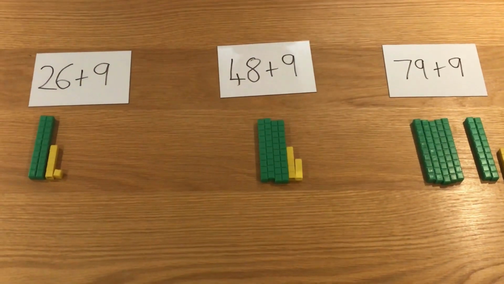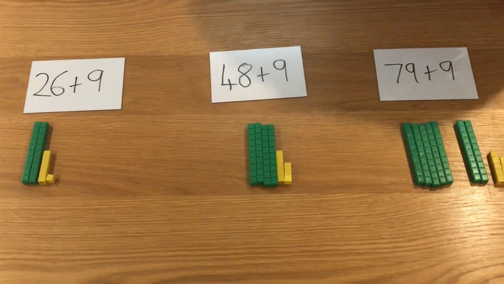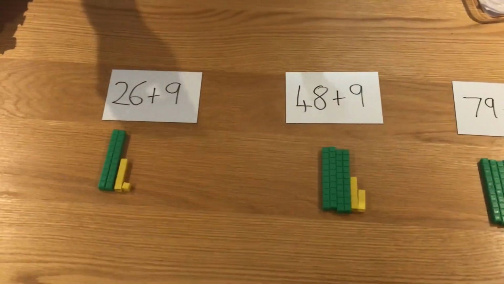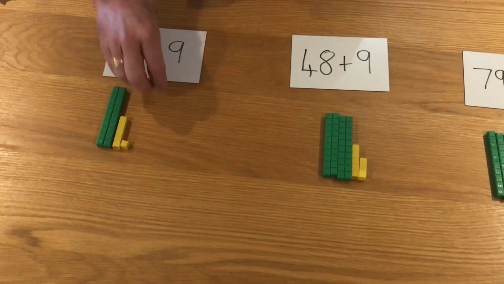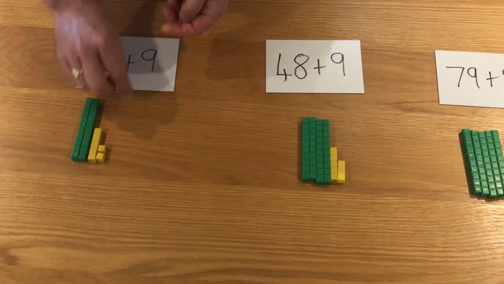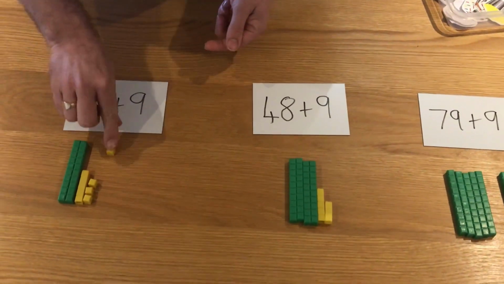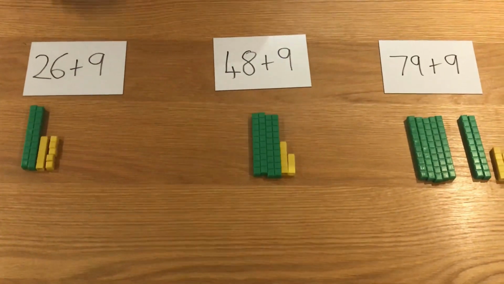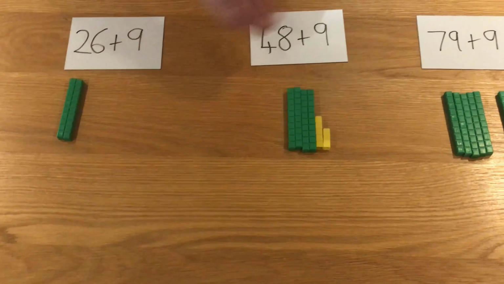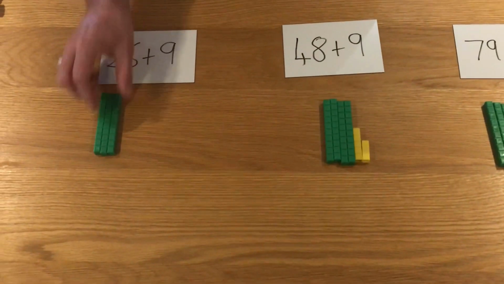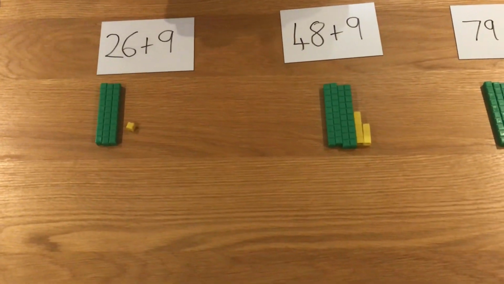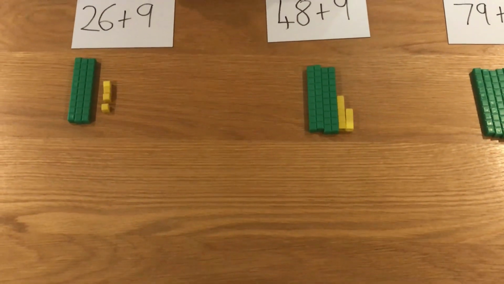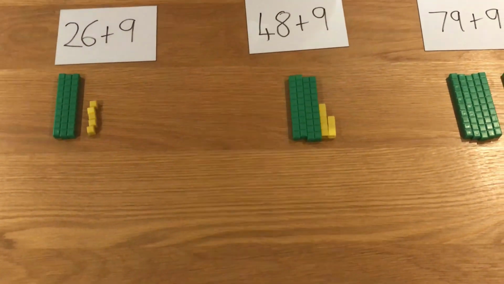So we're going to start off with the 26. I'm going to get 9 counters from over here. Well, 9 ones. I'm going to take my 9 ones and I'm going to add them on the very, very conventional way. Let's add on our 9. 1, 2, 3, 4. I've added my first 4. With our number bonds makes 30. What we can now do is exchange our 10 ones for a 10. I've added 4. Let's keep going. 5, 6, 7, 8, 9, and we've created another 5. We've ended up with 35.